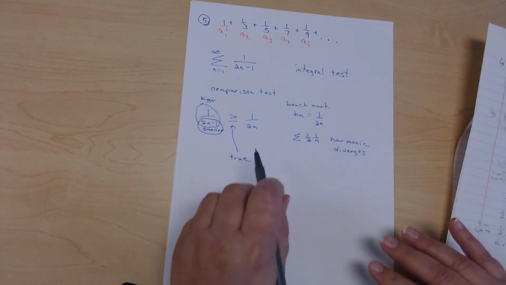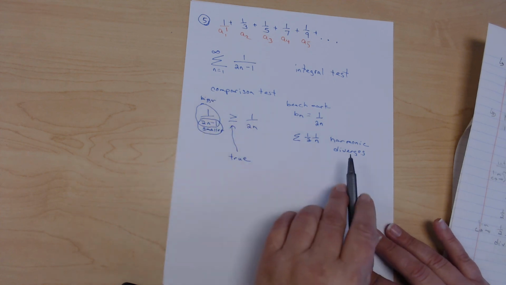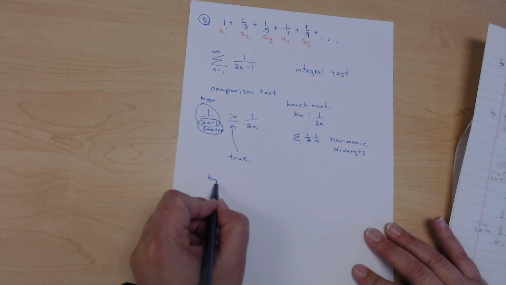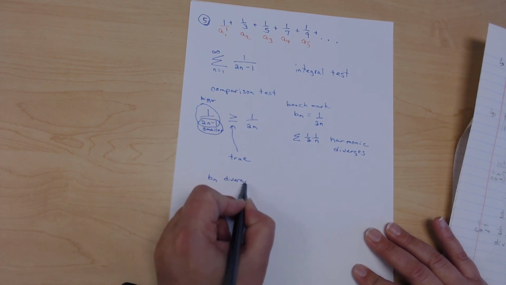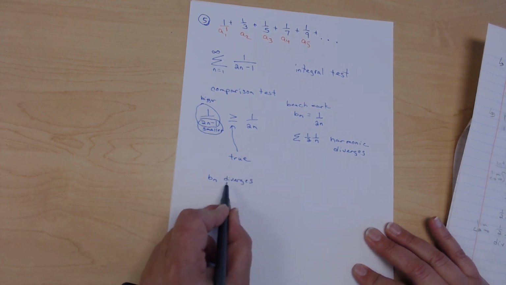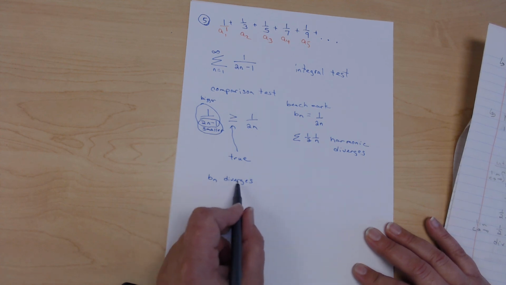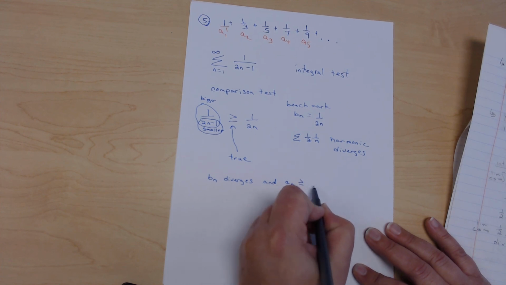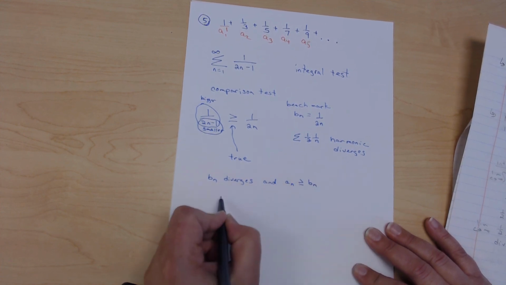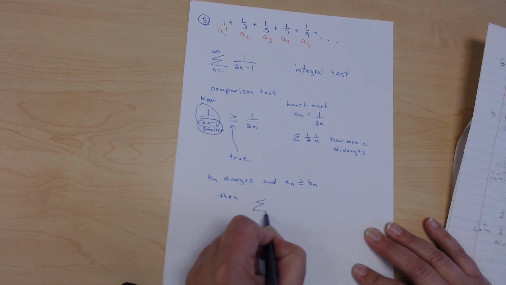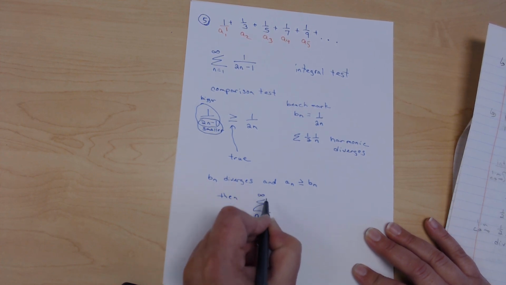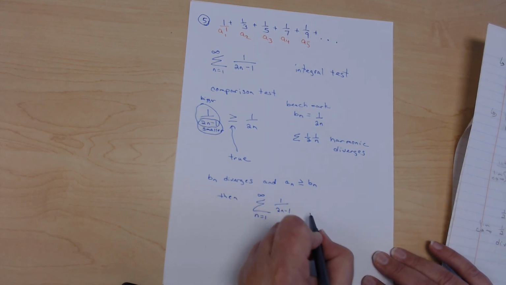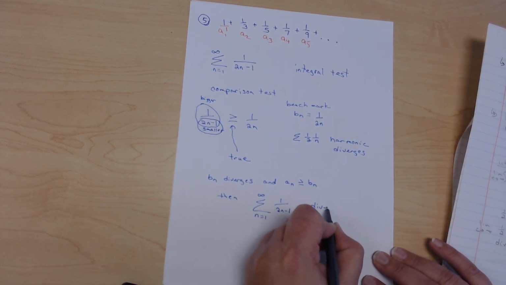All right, what does the comparison test say? If b sub n diverges, and again, you don't have to write this, but I just want you to see it in your notes. If this diverges and a sub n is greater than or equal to b sub n, then this guy diverges. Okay, then this diverges.